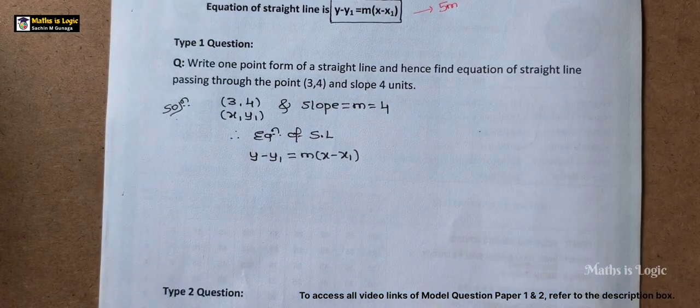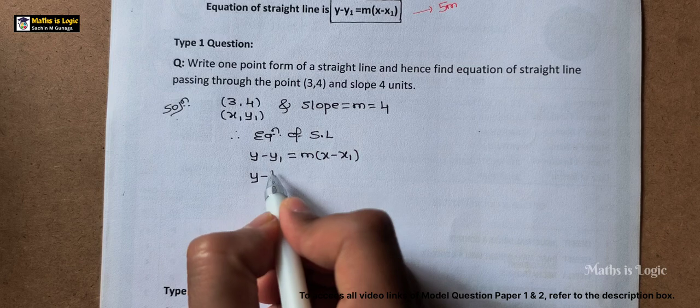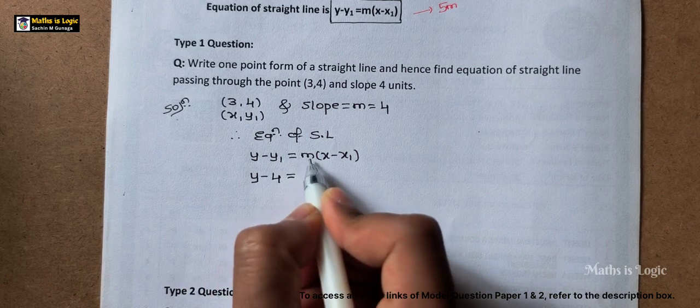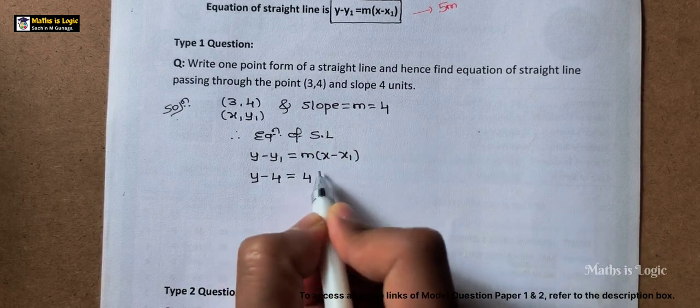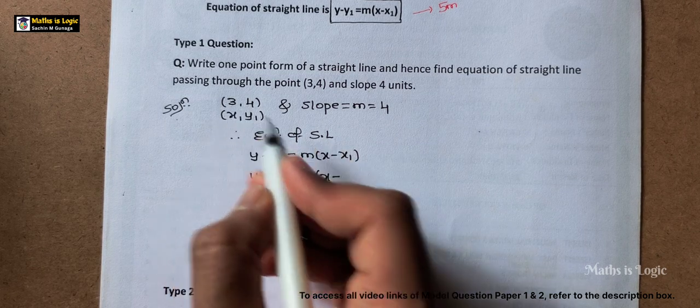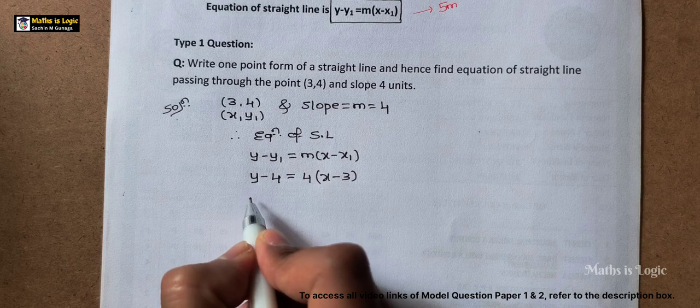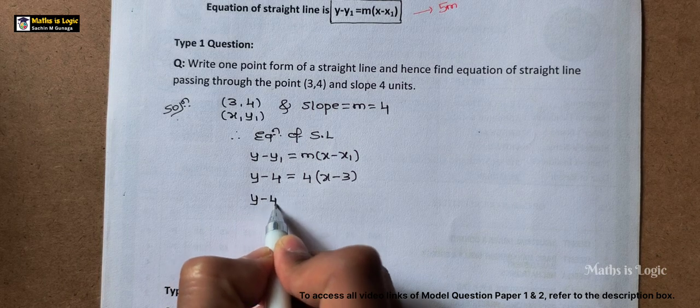Now substitute: y minus y1 value 4 equals m is 4 into bracket x minus x1 value 3. Next, the left hand side, keep it as it is, y minus 4.